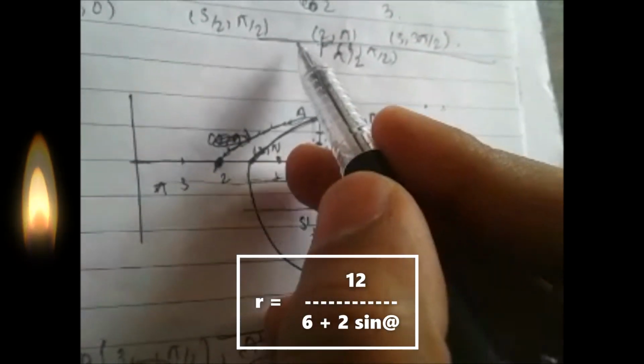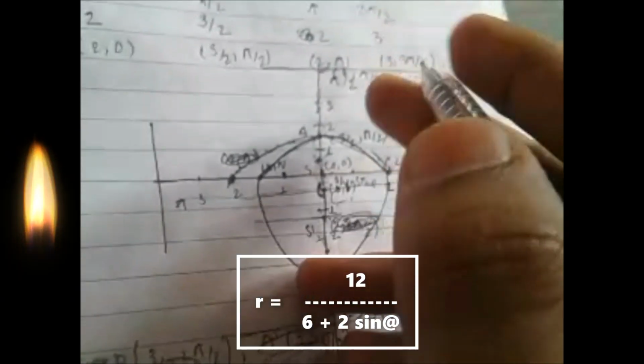Now minus 7.5, I think it lies down here, so this is our next directrix. This is our first directrix, and this is our next directrix at minus 7.5, comma 3 pi by 2.